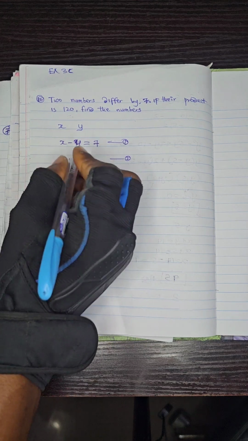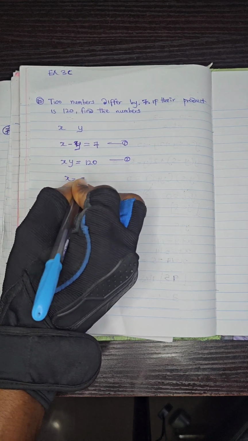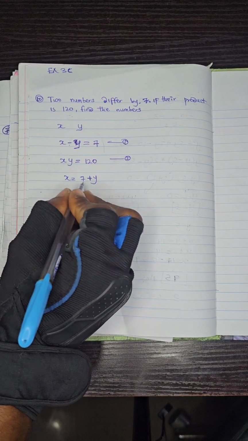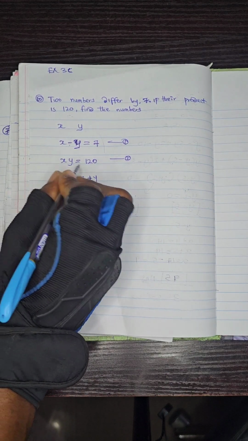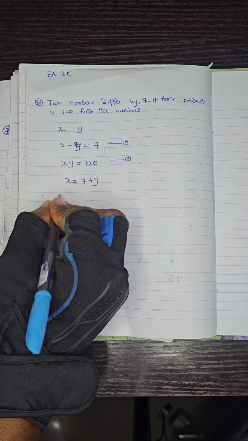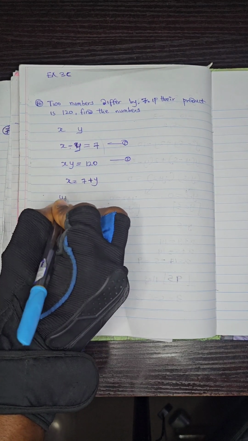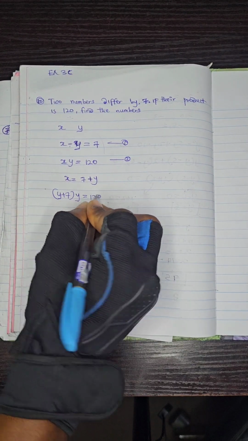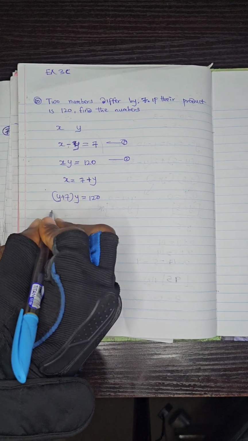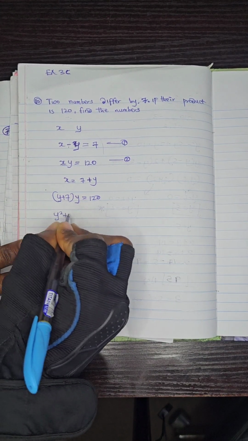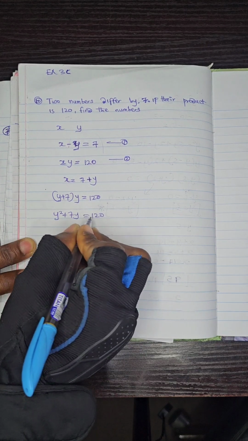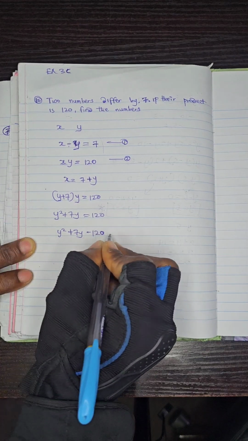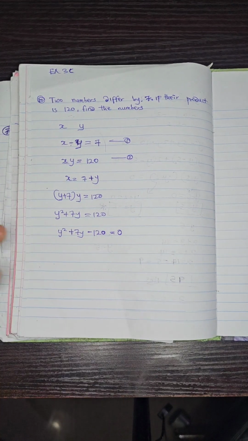From equation 1, you can find out that X is 7 plus Y. So you can use this to replace X in equation 2 to find the answer. So it will be (Y plus 7) times Y is 120. When you open up the bracket, it will be Y squared plus 7Y is 120. When this crosses the equation, it will be Y squared plus 7Y minus 120 is 0.